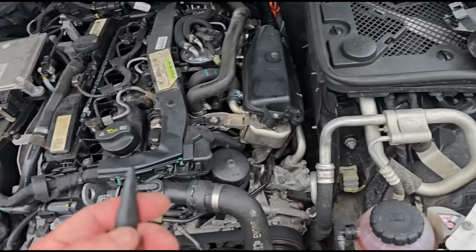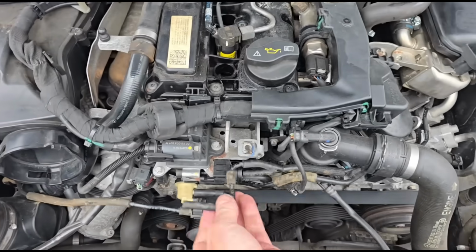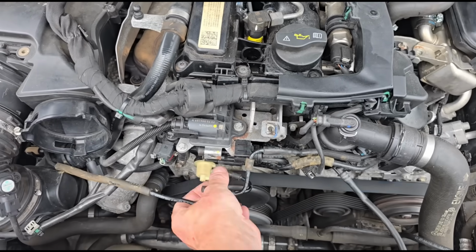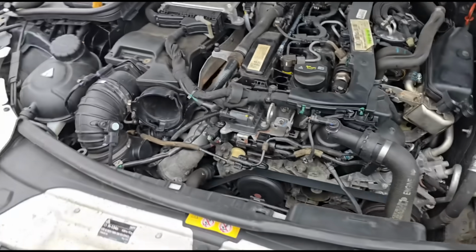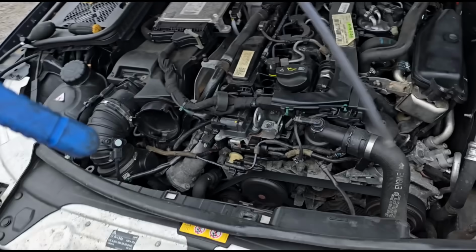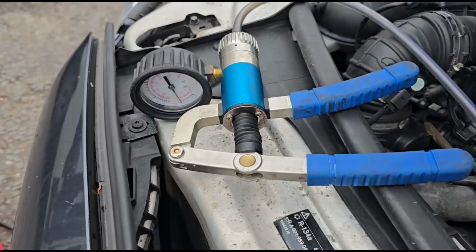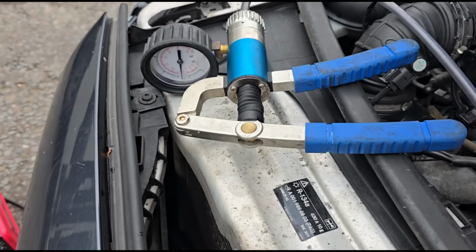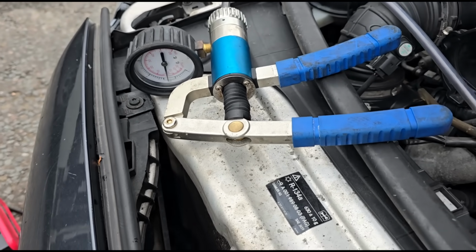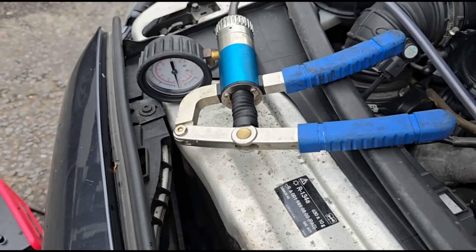Okay, so we've bunged it off. We've confirmed that it's no longer leaking. So now we're going to reconnect this. Well, actually, before we do that, we're going to confirm that we have got vacuum there with our tester. That's what you want to do. You want to make sure we're getting vacuum. Okay, that's connected. You can see there we've got vacuum.